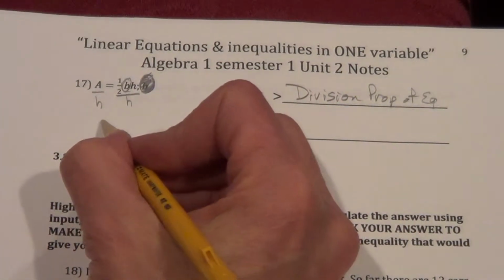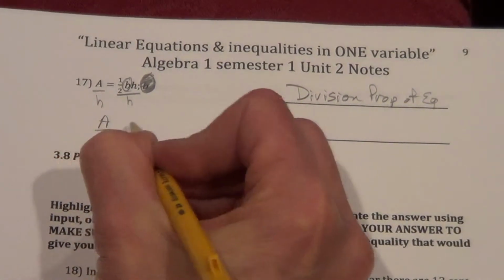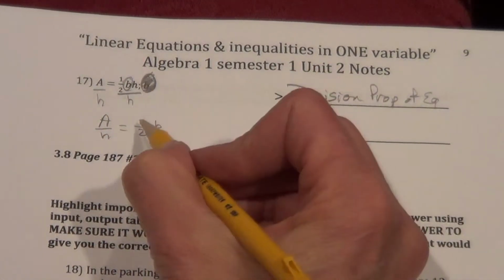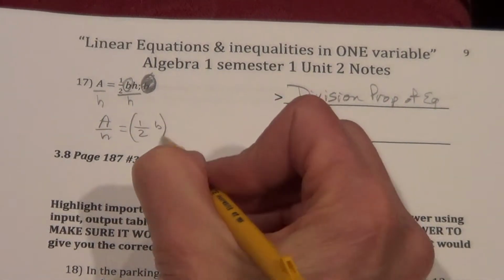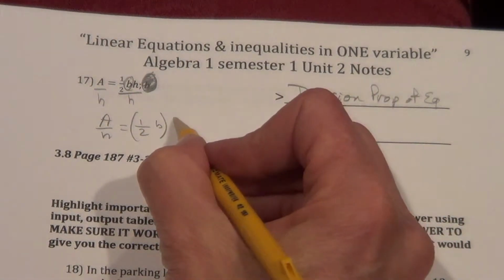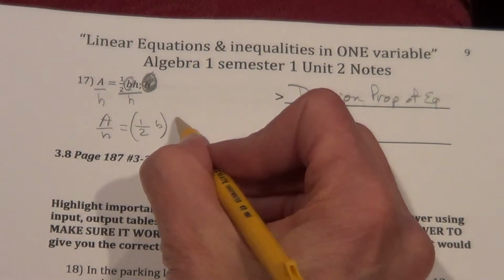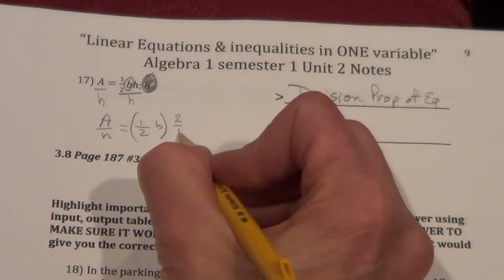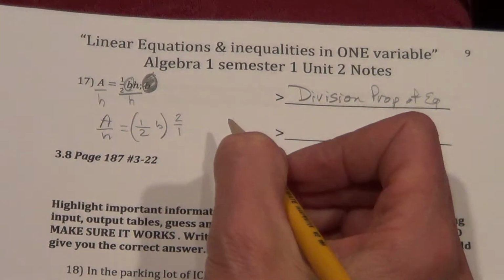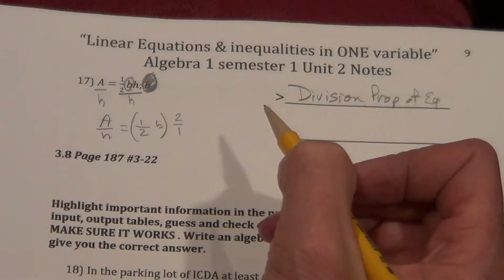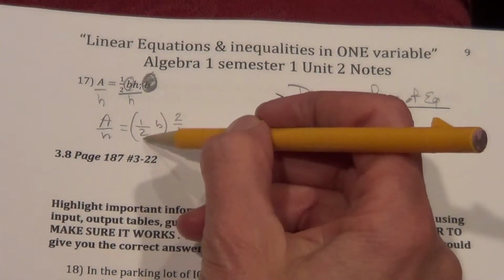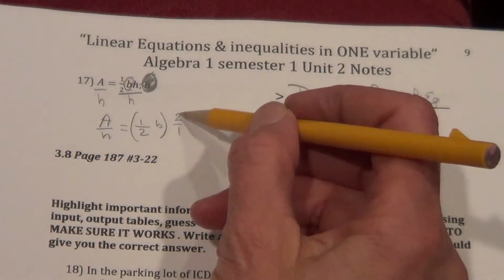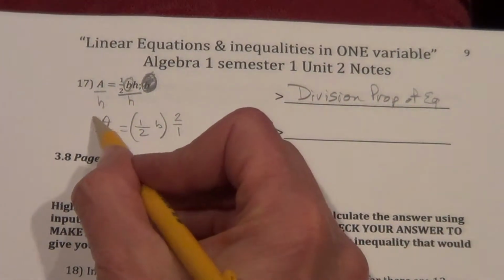And now we get a over h equals 1/2 times b. Now, in order to divide by 1/2, it's the same thing as skipping that half and flipping it to make it 2 over 1. Multiplying by 2 over 1 is the same thing as dividing by 1/2. You're saying how many halves are in an item, or you're multiplying by 2.